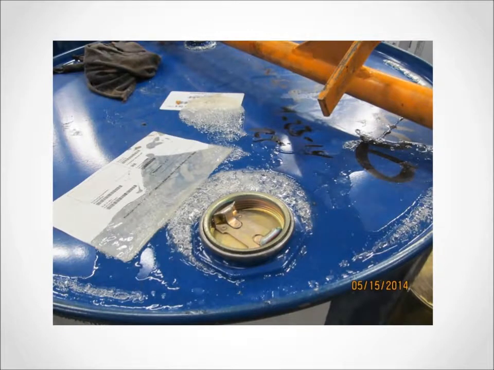Here's just another example of a contaminated drum head. What we see here is an isocyanate resin that has cured and hardened over time. While cured resin doesn't pose a big risk for skin exposure, it is best to promptly clean up any contamination so that other workers don't inadvertently place their hands or tools on resin that isn't fully cured or is even still liquid.